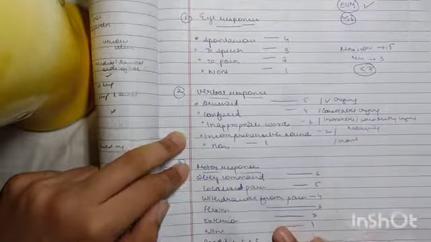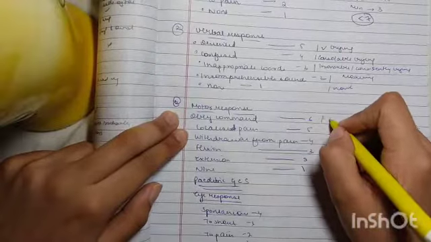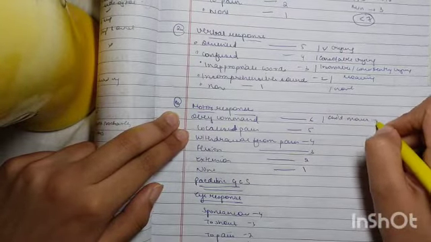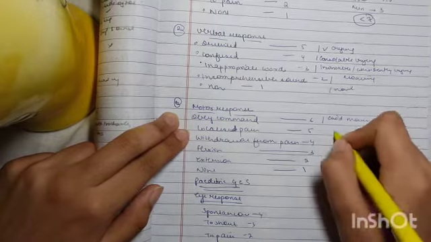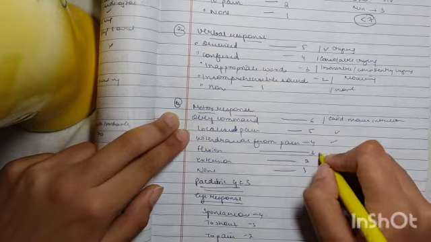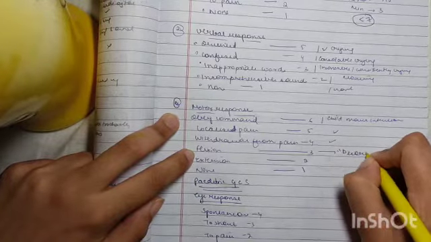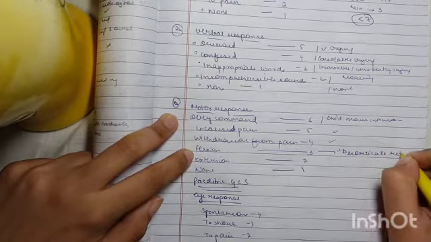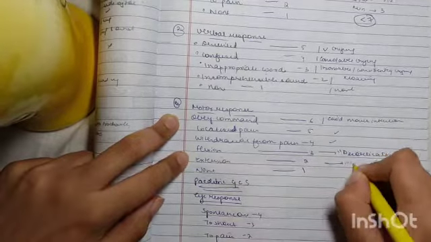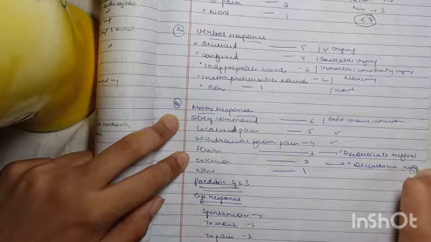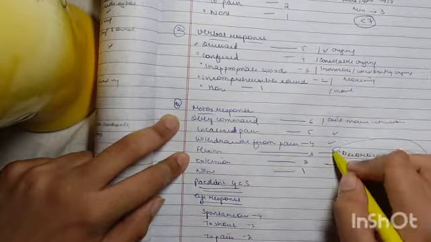Okay. Now in this, obeys command means the child moves intentionally. Similar for localizes pain and withdrawal from pain. Now in flexion, you need to remember a keyword, which is the decorticate reflex. And in extension, you must remember decerebrate reflex for the pediatric Glasgow Coma Scale. Okay. Now this completes the Glasgow Coma Scale. Thanks for watching.